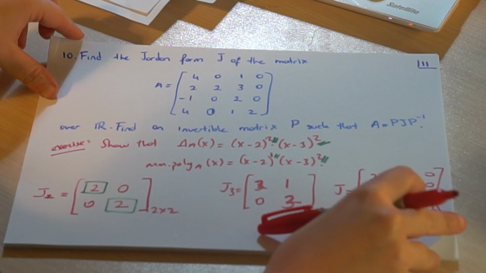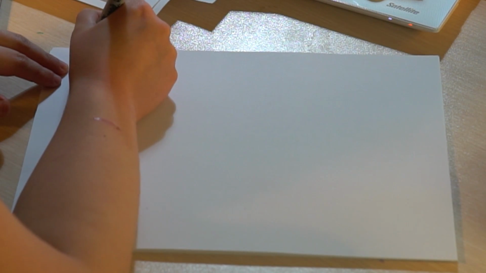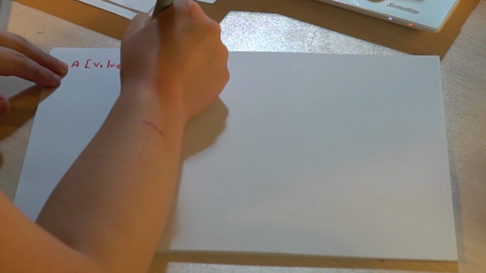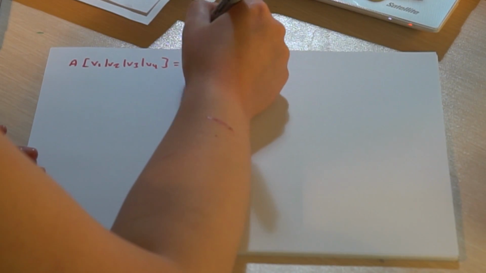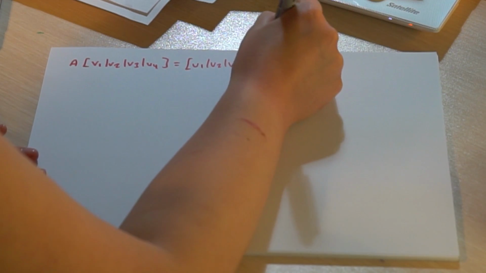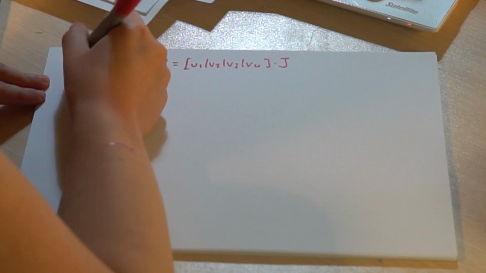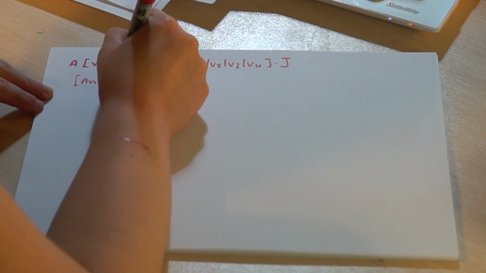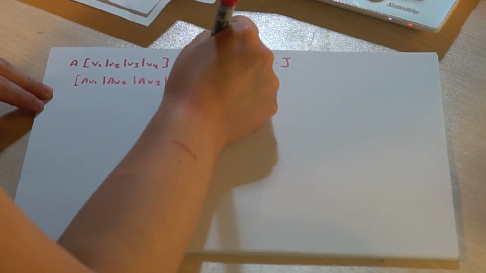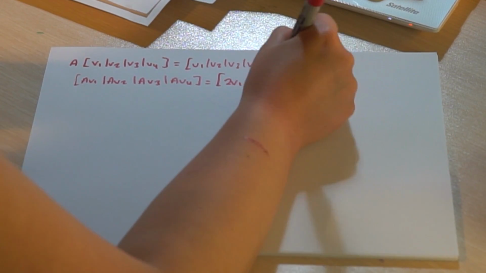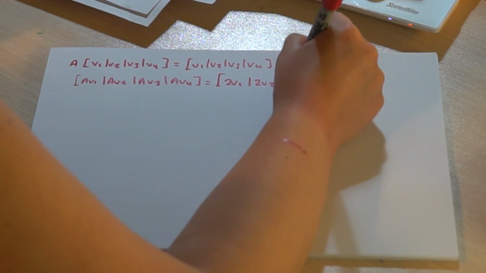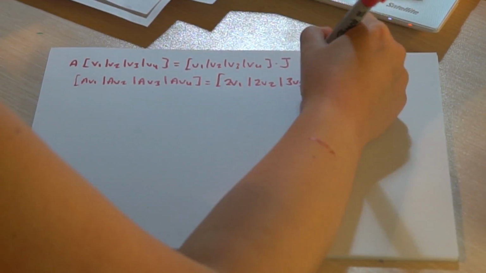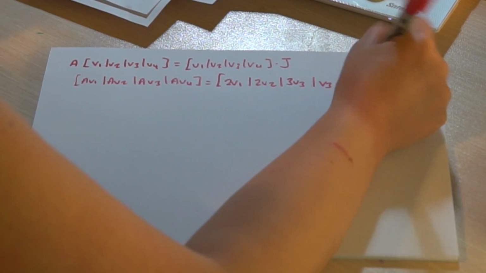Now we need to find the P. Now we have that A times P, which is, let's write this one as V1, V2, V3, V4, should be equal to V1, V2, V3, V4 times J. So if you compute this equality, we will have AV1, AV2, AV3, AV4 is equal to 2 times V1, 2 times V2, 3 times V3, and V3 plus 3 V4.